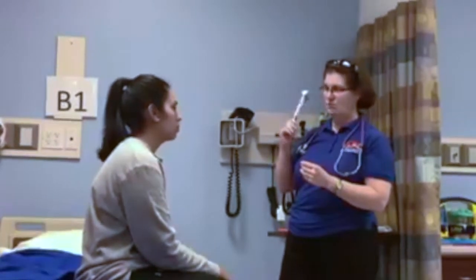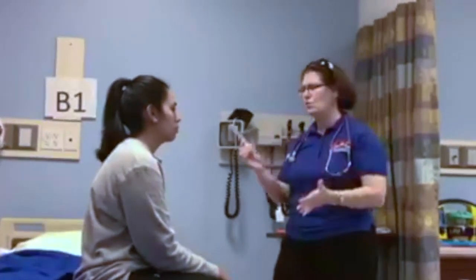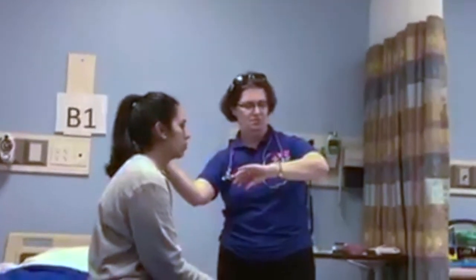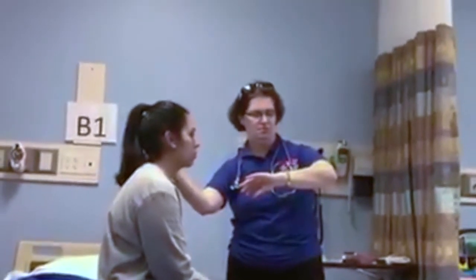Then you're going to do the Rinne test. Make sure you have your watch handy because you're going to be timing bone conduction versus air conduction. I'm going to place this on your mastoid. And when you stop feeling the vibrations, let me know. I'm going to place it in front of your ear. When you stop hearing the sound, let me know. Okay? So you activate the tuning fork, place it on the mastoid, you start timing. Do you feel it? No.